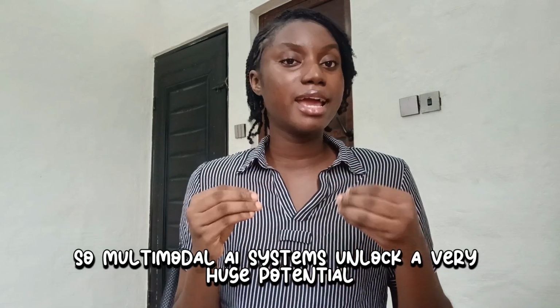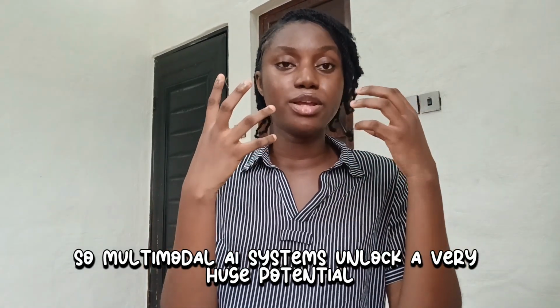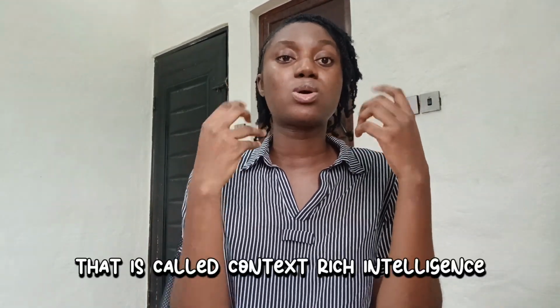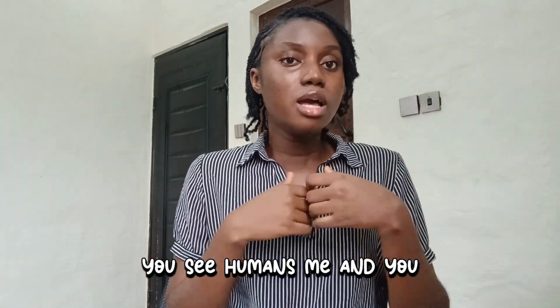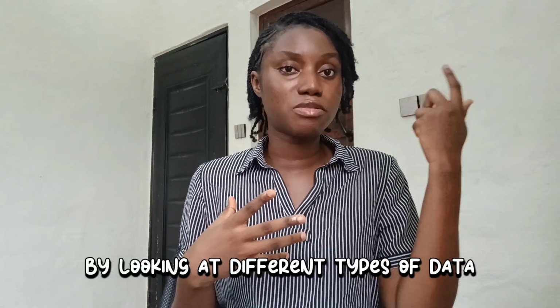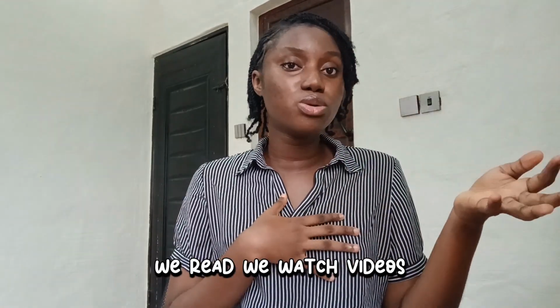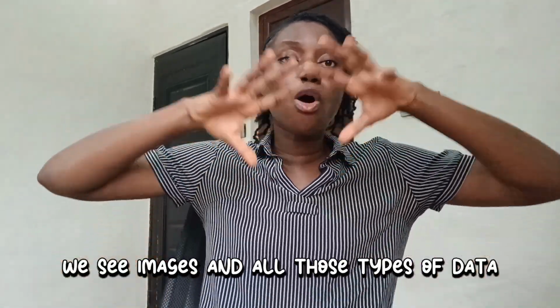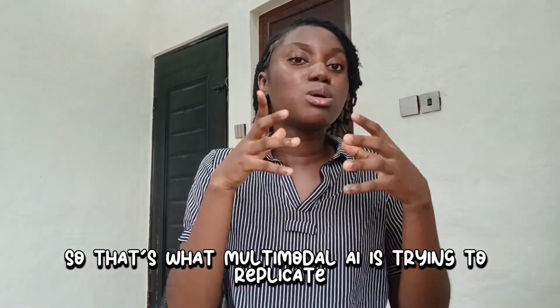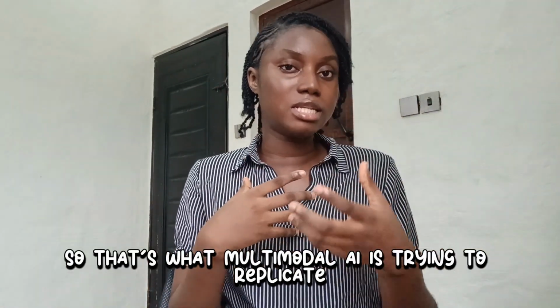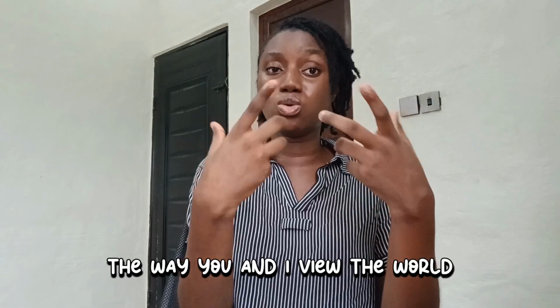Multimodal AI systems unlock a very huge potential that is called context-rich intelligence. You see, humans, me and you, we process information by looking at different types of data. We read, we watch videos, we see images, and all those types of data inform what becomes our thought process. So that's what multimodal AI is trying to replicate. It's trying to view the world the way you and I view the world.